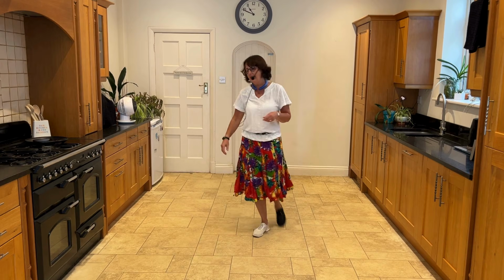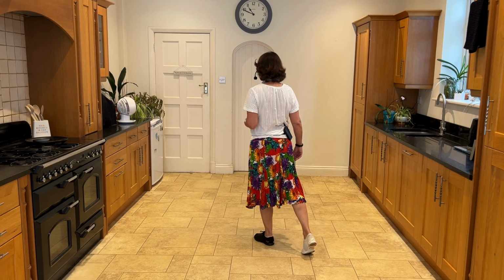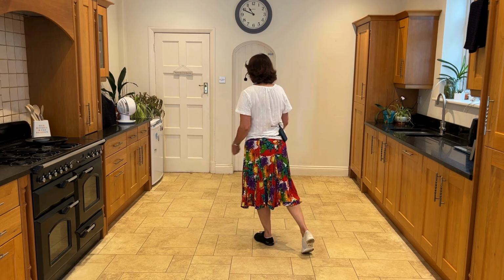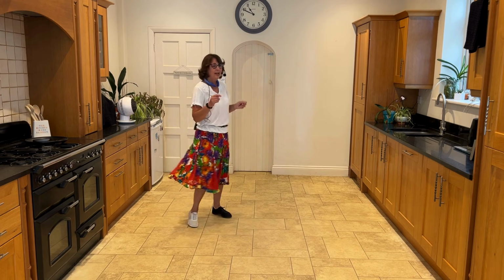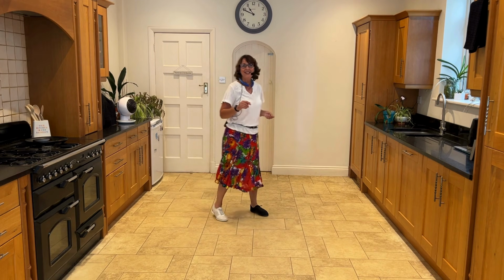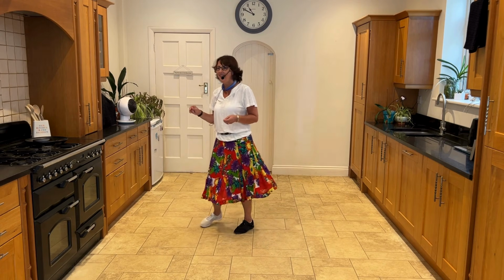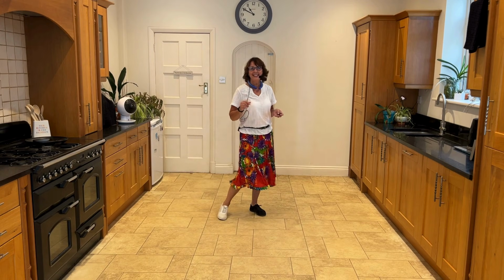So recapping, you have the weight forward in the left, facing towards 10:30. Going to make a quarter turn as you sway right, left. Ready, and quarter right, left, side, close, side, quarter left, right, side, close, side. And with your counts, ready, 1, 2, 3 and 4, 5, 6, 7 and 8.